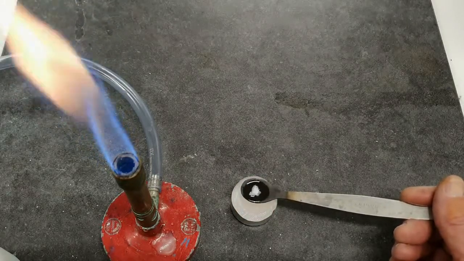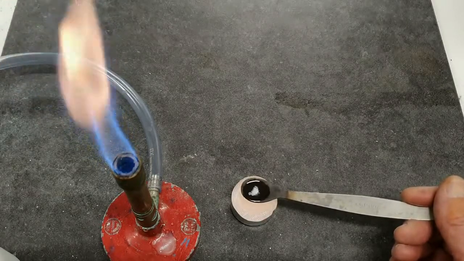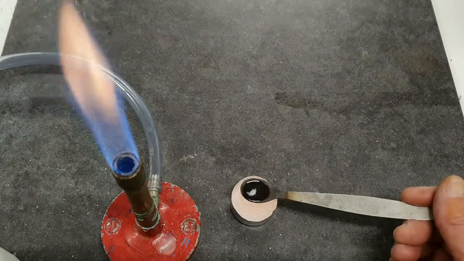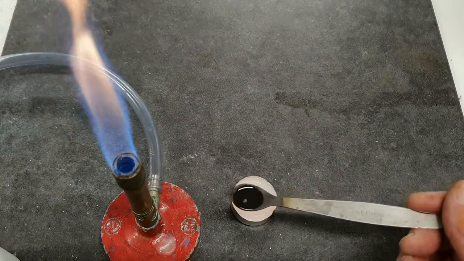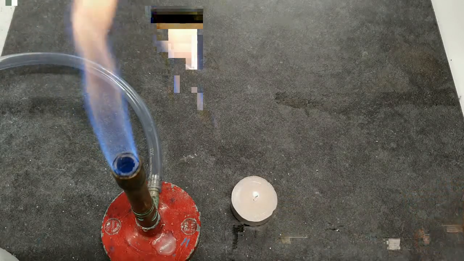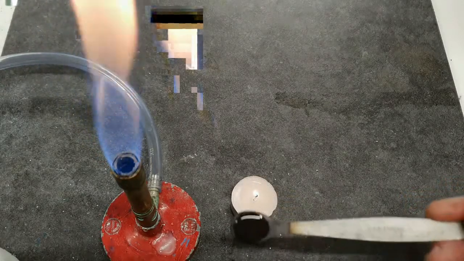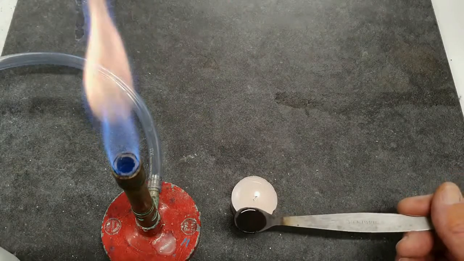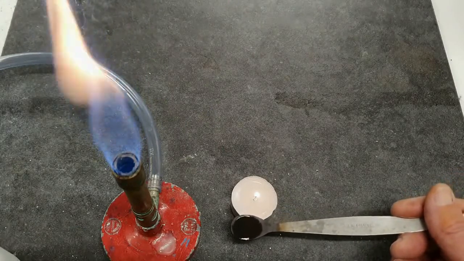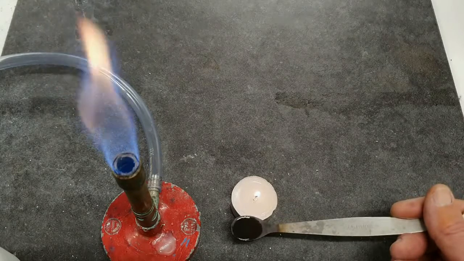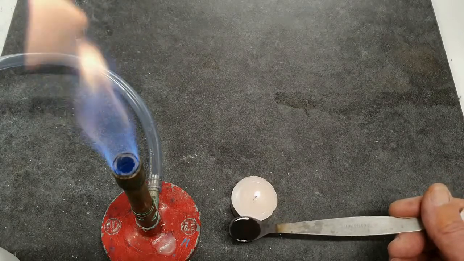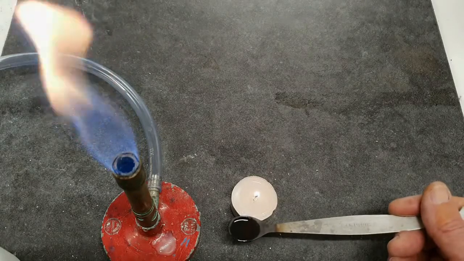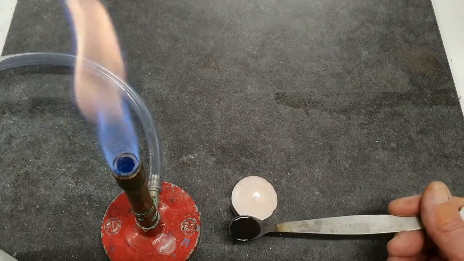So we would say that wax has a low melting point. There's no need to put it into the Bunsen burner flame in order to see if it has a high melting point. Obviously, it has a low melting point.